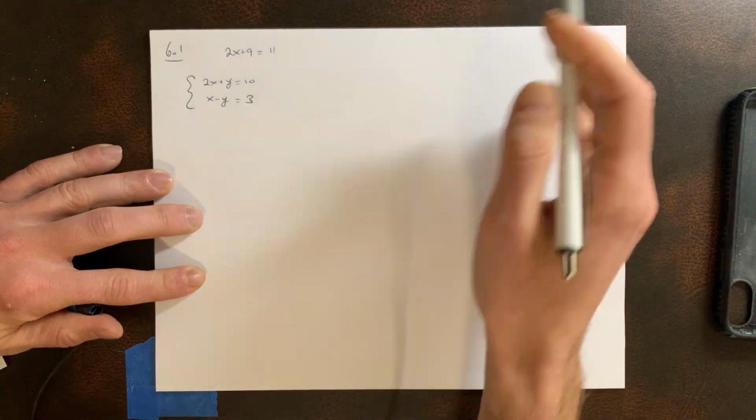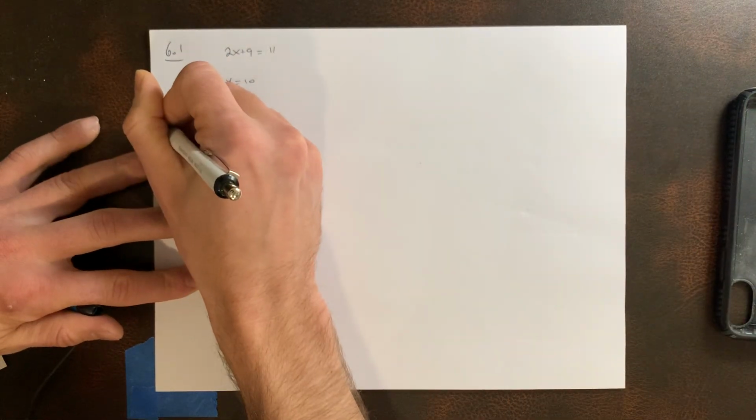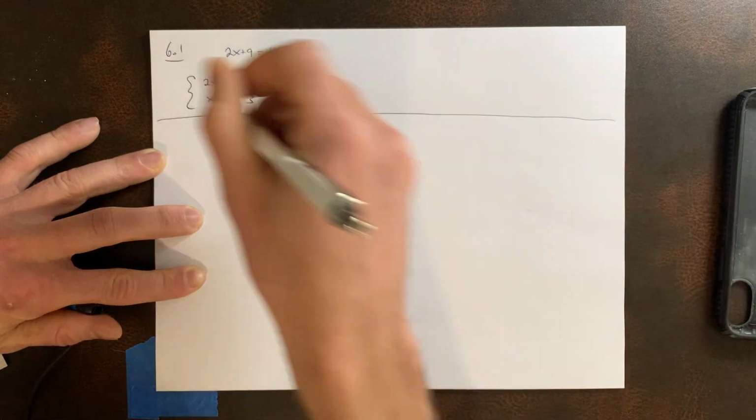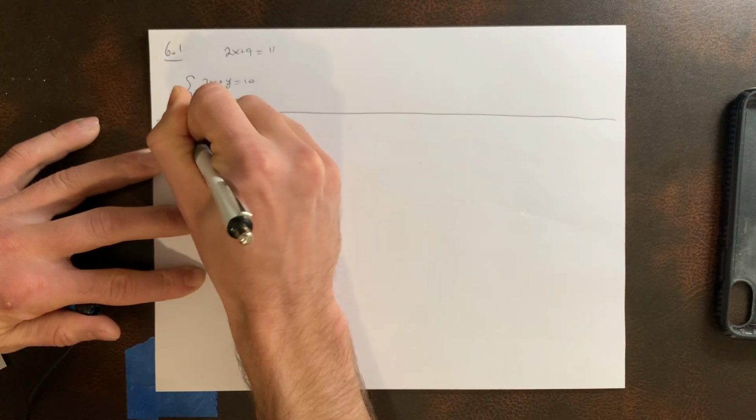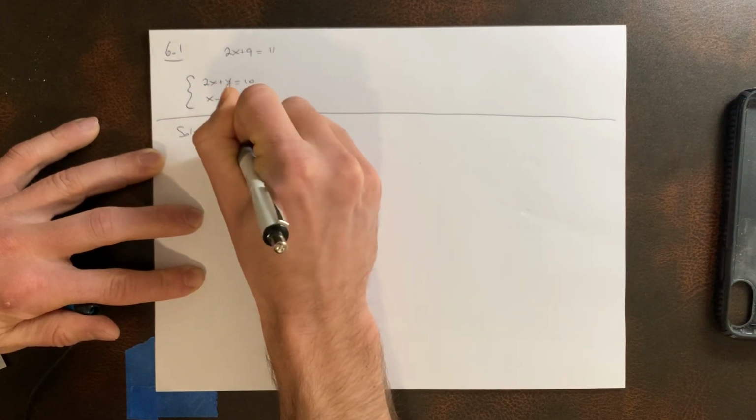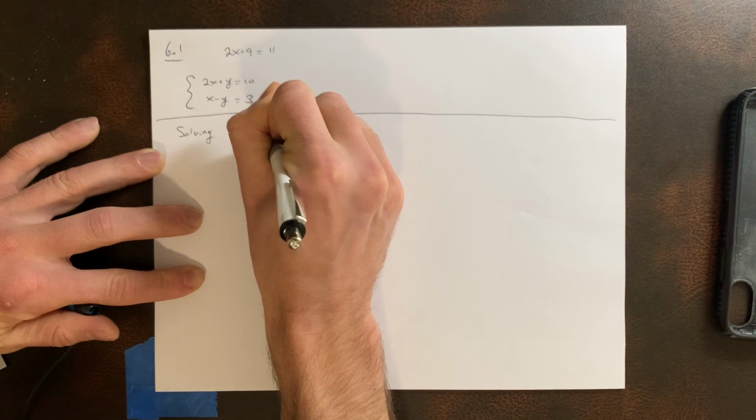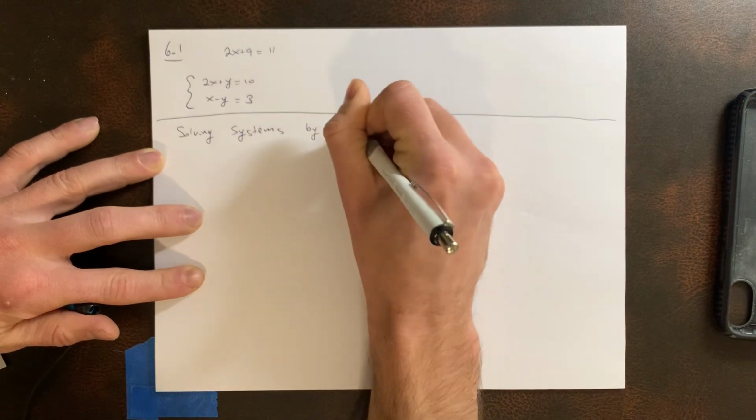And in order to do that, there's three different ways. The first way we're going to talk about is solving this by graphing. So, solving systems by graphing.